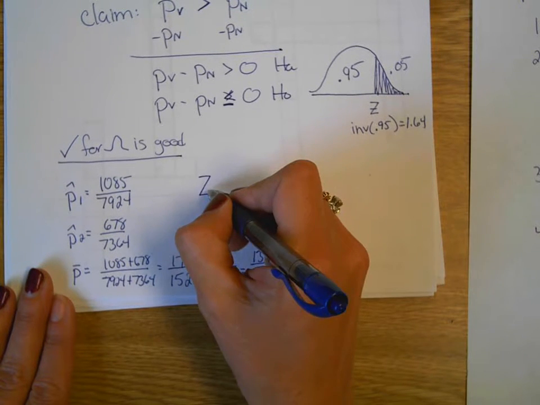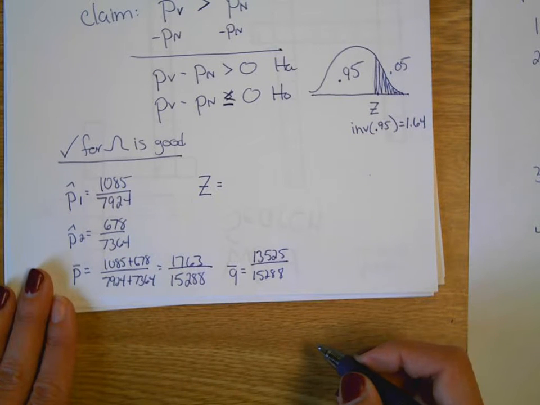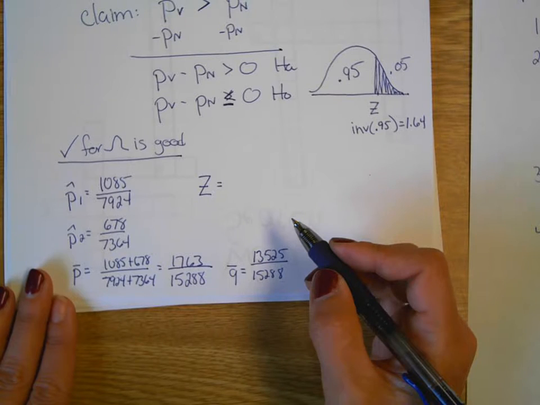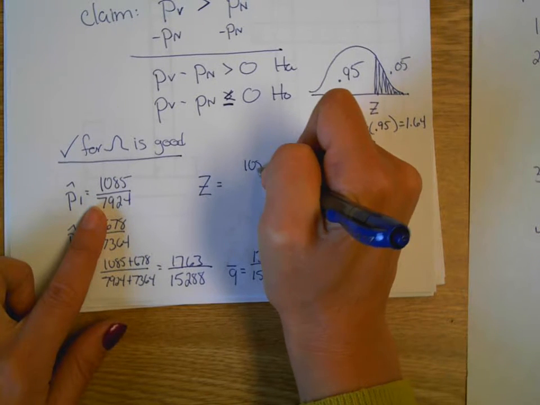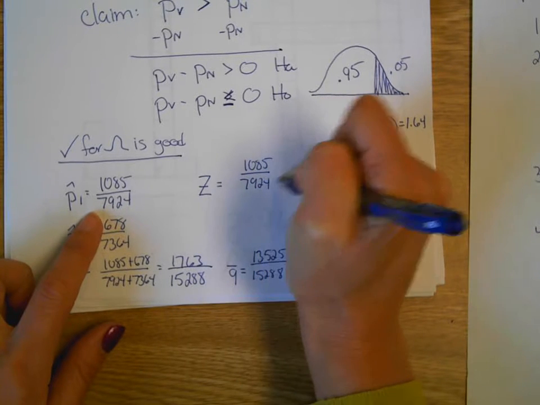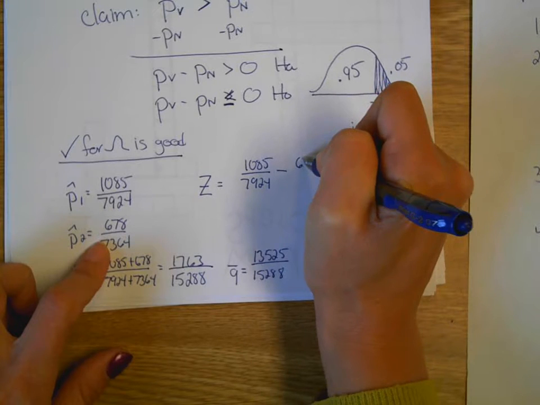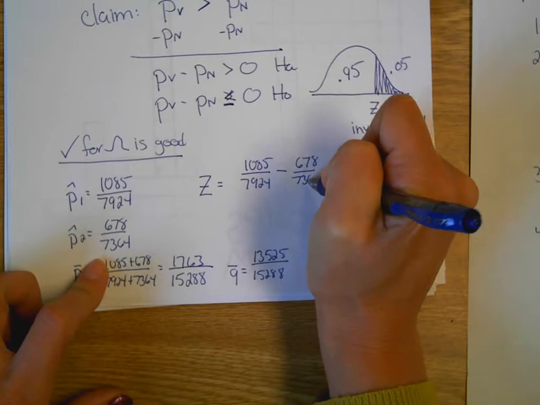So the z-score for my p hat 1 minus p hat 2. So I start with p hat 1, 1085 over 7,924 minus 678 over 7,364.